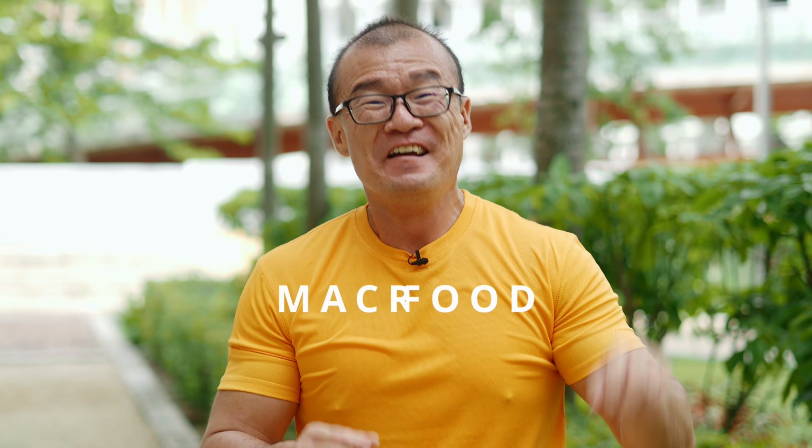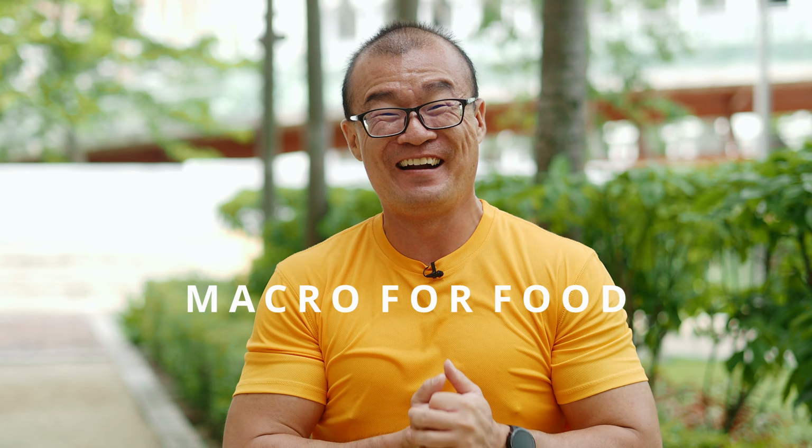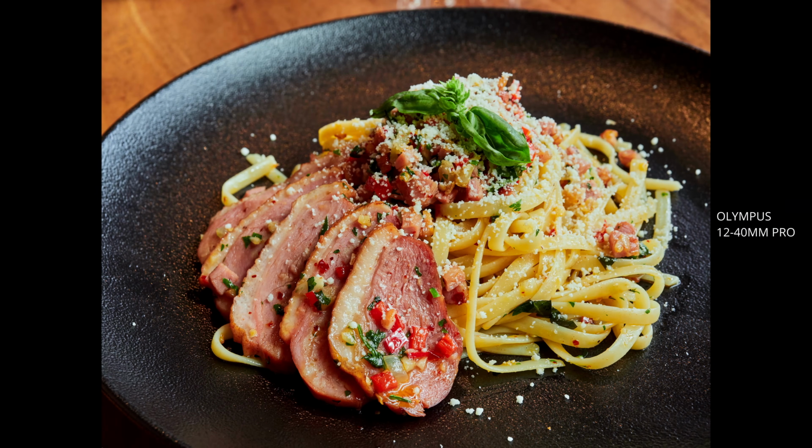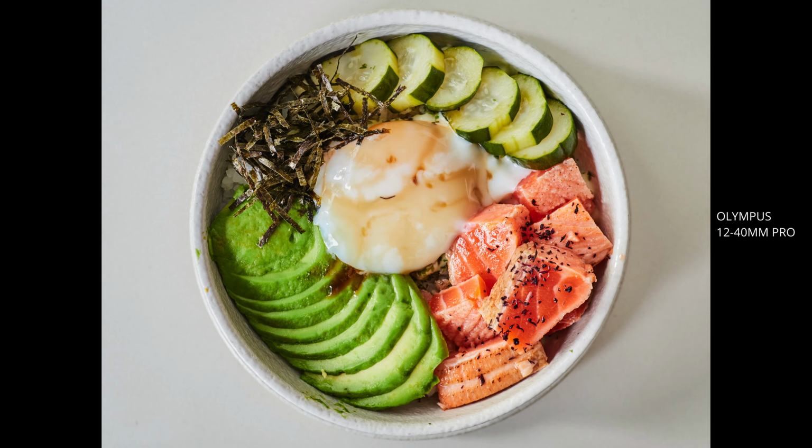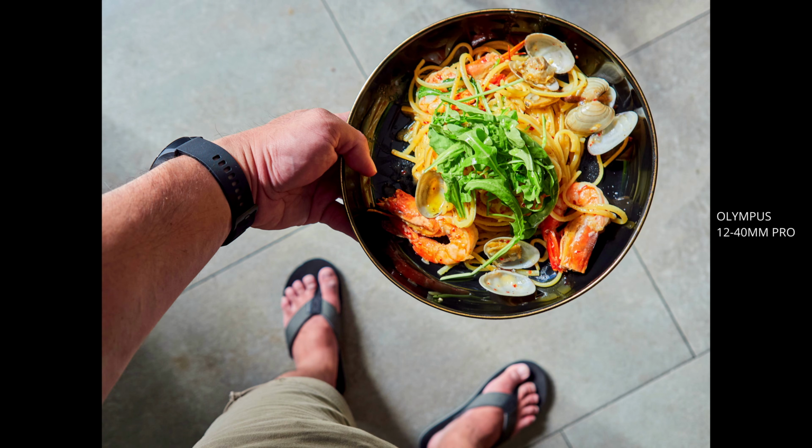Mistake number two, macro lens for food photography. I've done many workshops for food photography over the years, and many people have asked, do I need a macro lens for food photography? No, you don't need a macro lens, because when we are shooting food photography, we want to see the entire plate, we want to see the entire sandwich, we want to see a lot of details of the food, right? So you don't just magnify that tiny little grain of rice and fill up the entire frame. You don't need that much magnification when you're shooting food photography.